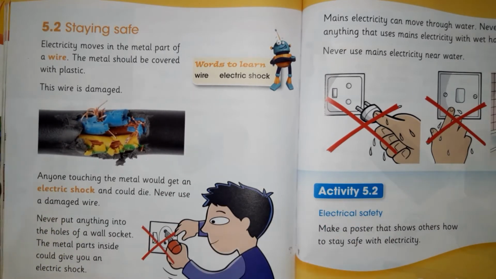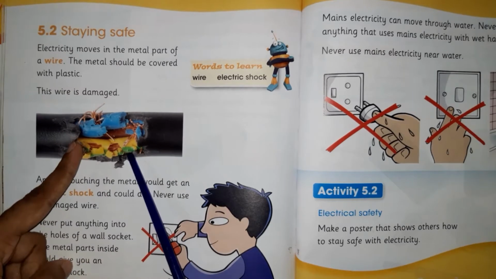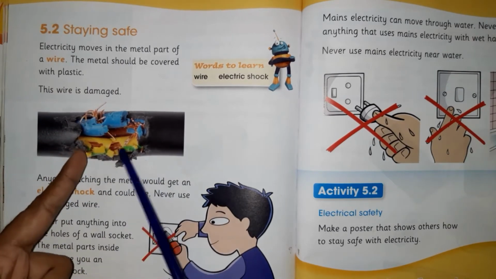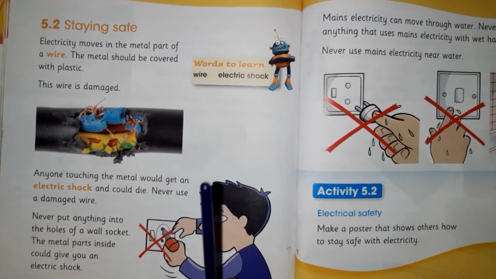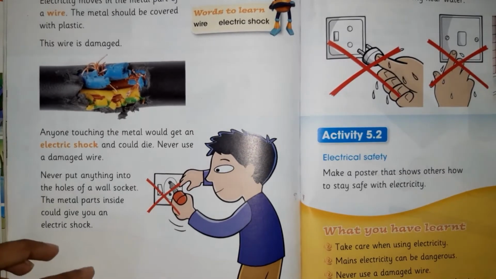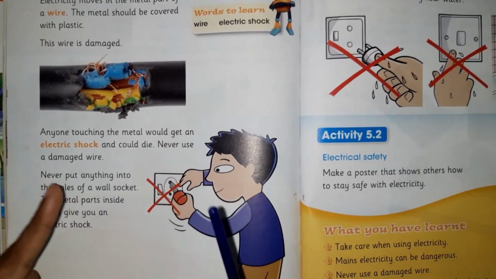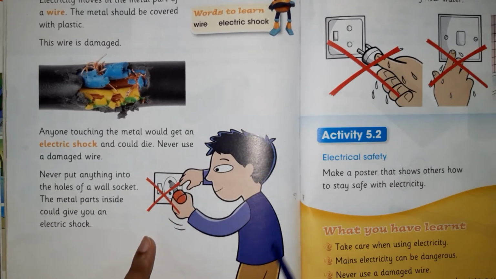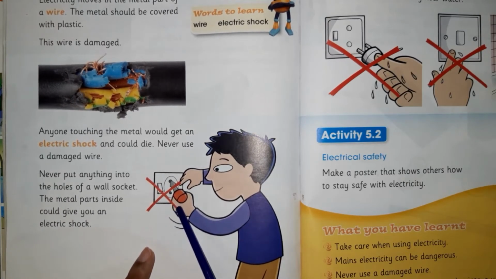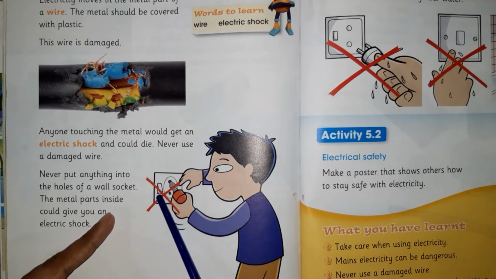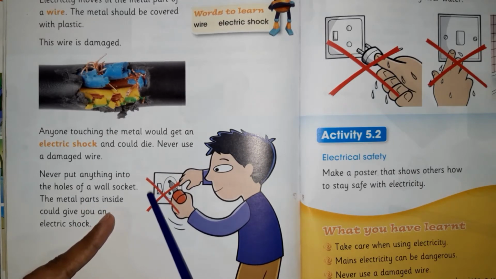So my dear children, if you see this kind of a wire at your home, you have to quickly inform your parents to remove these things. And it is only one part. There are many other important things that you need to follow when you are working with mains electricity. Can you see the picture here? It shows us that we can't put anything into the holes of the wall socket, because inside these sockets there is mains electricity.